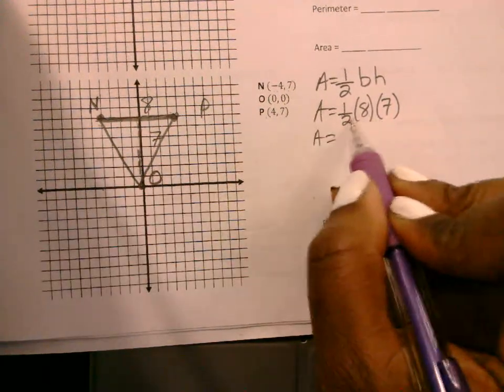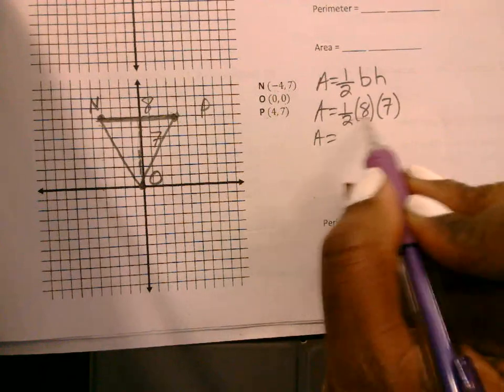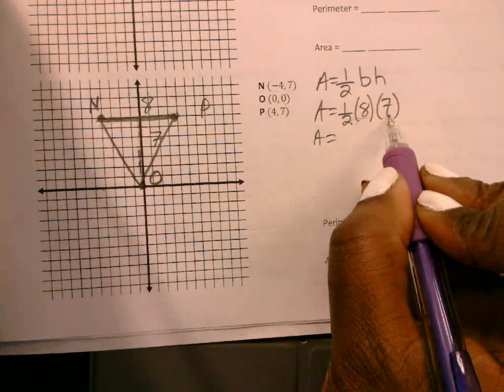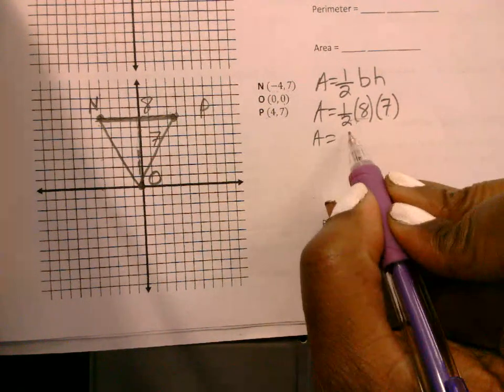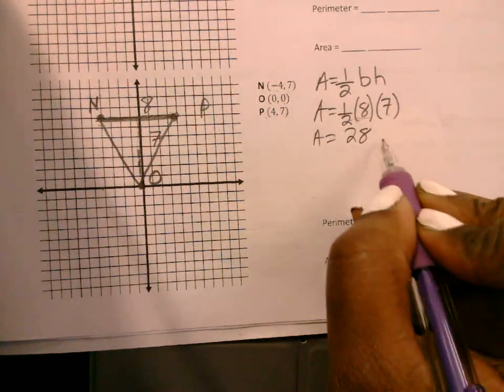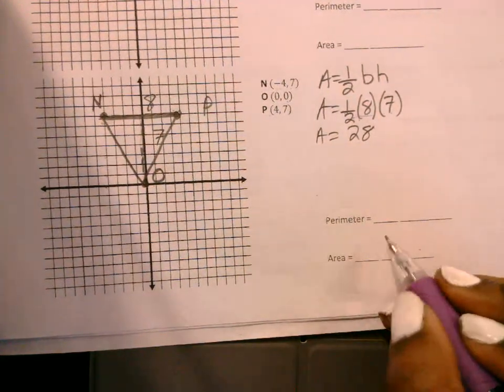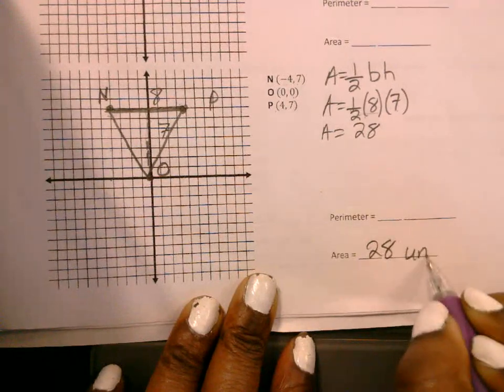And then what's 4? This is 4. What's 4 times 7? 28. All right, very good. It's 28. So the area is going to be 28 units. Does that make sense?